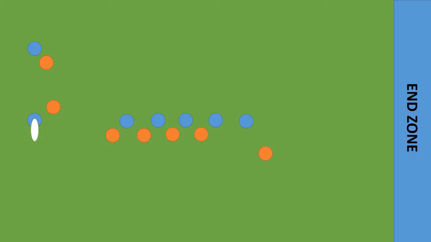That means that if the handler throws the disc left, you don't care. If he hucks it to the left side, you don't care. If he swings it to the left side, you don't care. If it's a short upline to the left side, you don't care. If he's going to throw it left, if he's going to throw it to the open side, let him. Don't let him throw to the break side. We call that getting broken. Don't get broken.